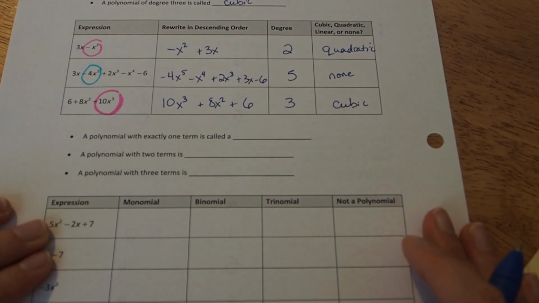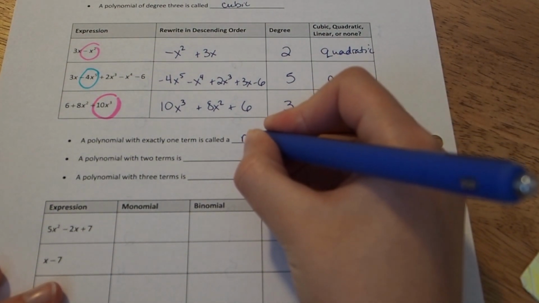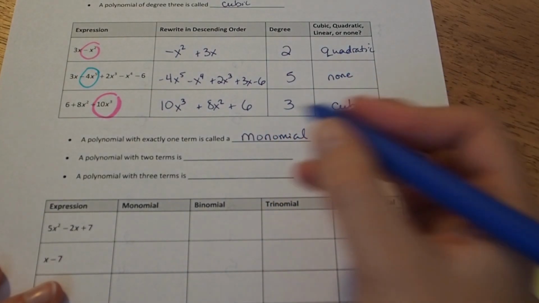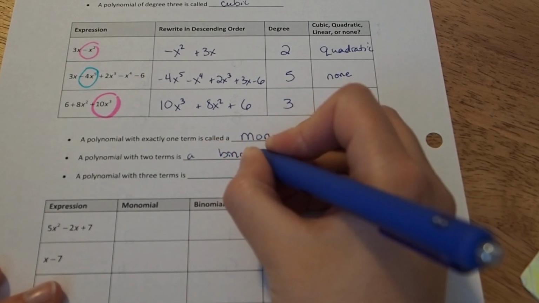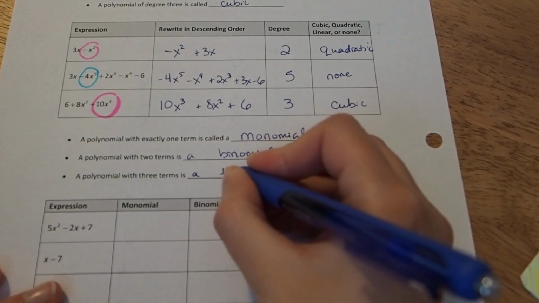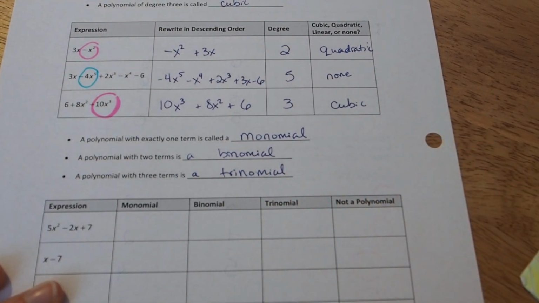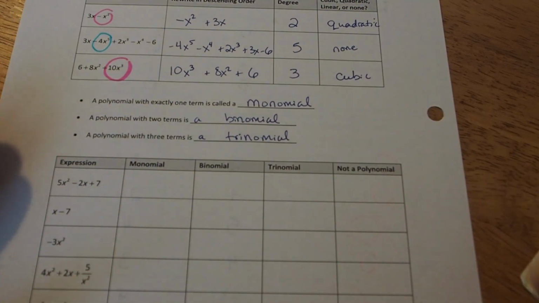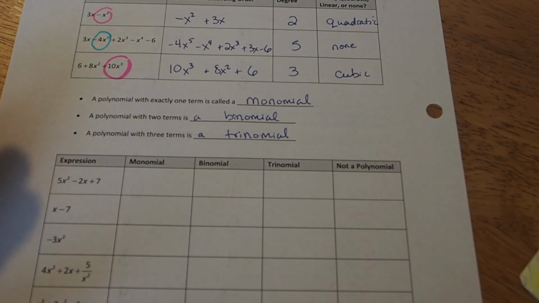A few more definitions. A polynomial with exactly one term is called a monomial. A polynomial with 2 terms is a binomial. And a polynomial with 3 terms is a trinomial. More than 3 terms, she's going to call it a polynomial because it has multiple terms. Okay? So we're just going to check a box here for monomial, binomial, trinomial, or not a polynomial.